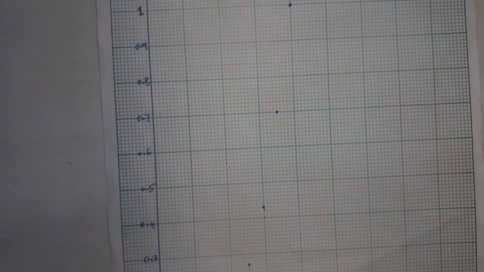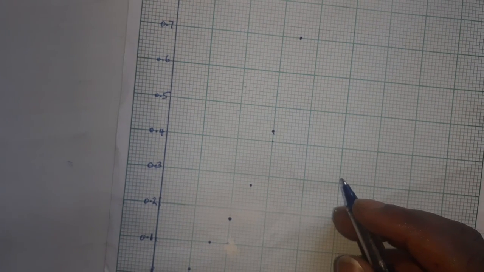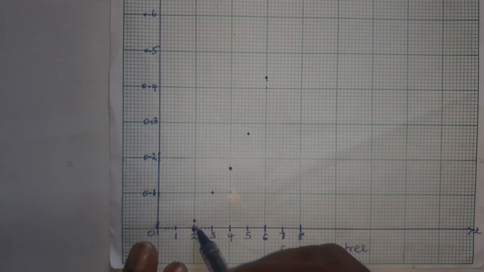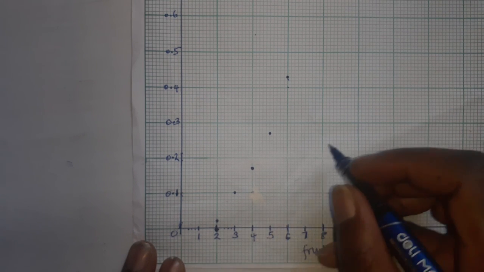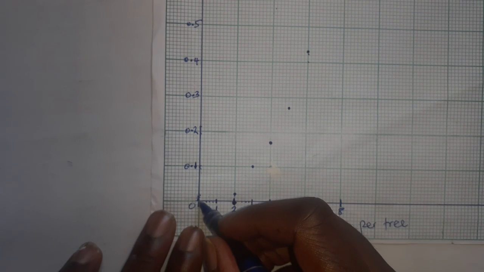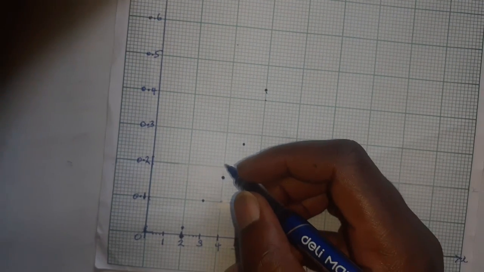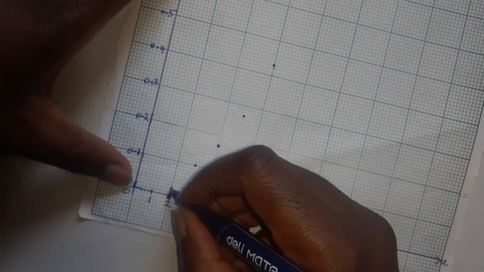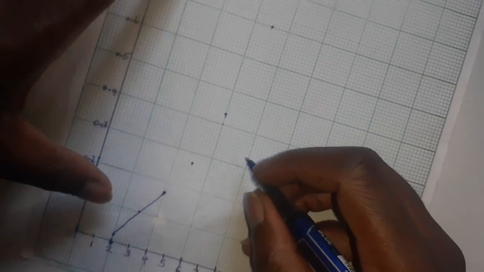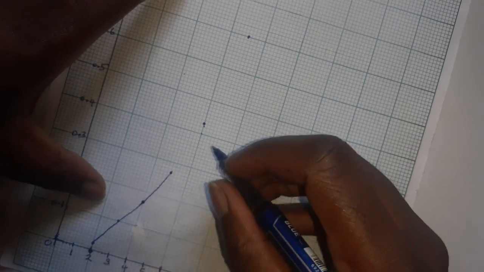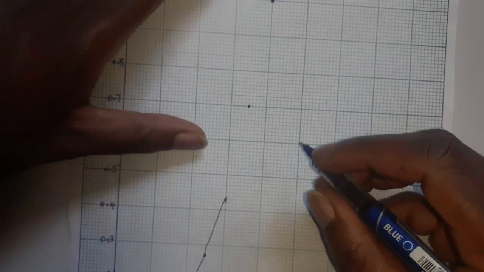So it means we have to join these points. For me, I'm going to use a pen because I want it to be very visible. Okay? How do we join? We can start from this point, or if you want, we can start from 0. It will come up here. Because there's nothing here, it will come up like this. It should be smooth. Okay? I don't want to make a mistake. The fact that I'm using a pen, it will not be easy to make corrections.